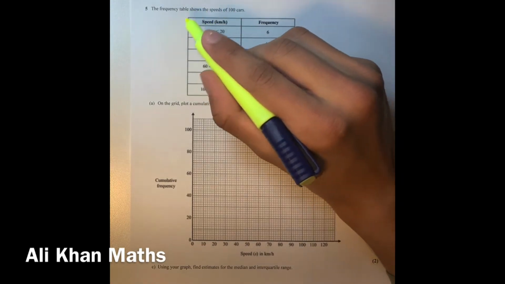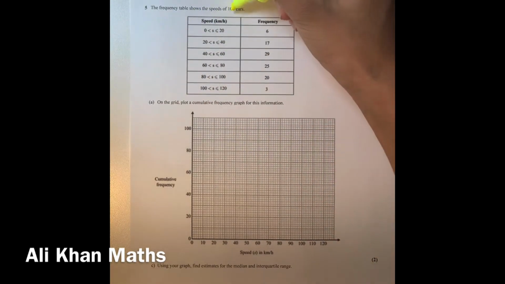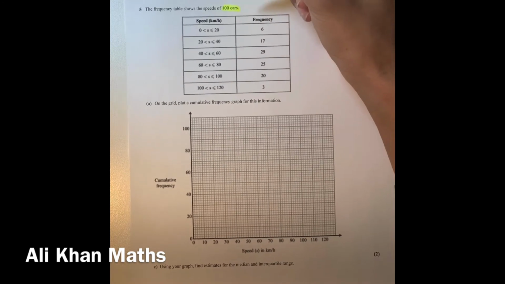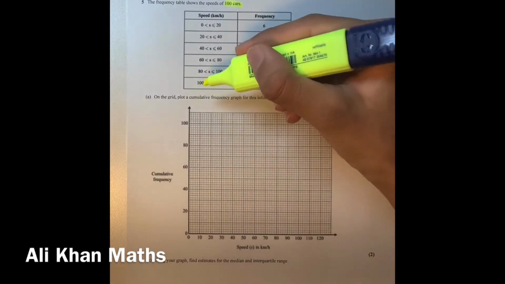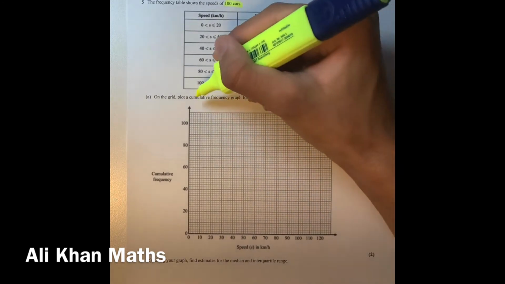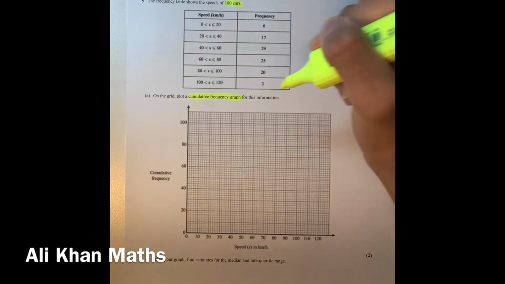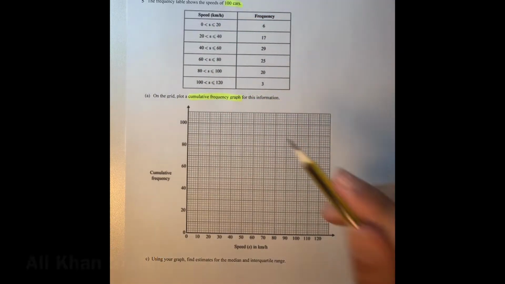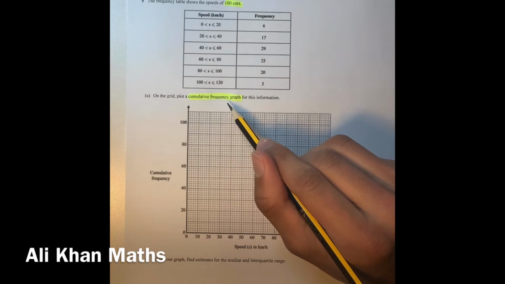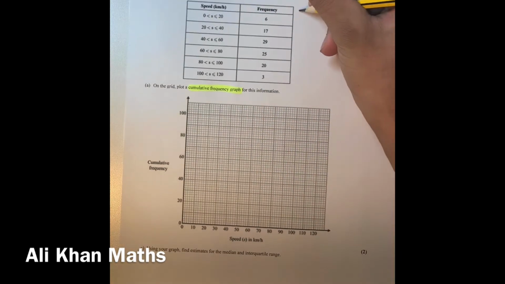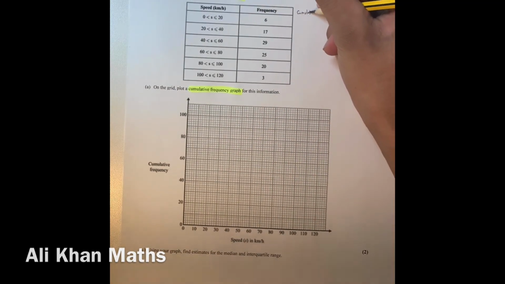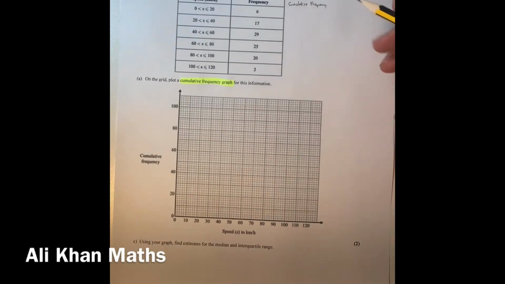First off, we're told that this frequency table is showing us the speed of 100 cars. And then for part A, we're told that using this grid, we should plot a cumulative frequency graph using this information that we're given. Since we're being asked to draw a cumulative frequency graph, we should add a cumulative frequency column to this frequency table. It's in this column that we'll get the information which we'll use to plot the graph.